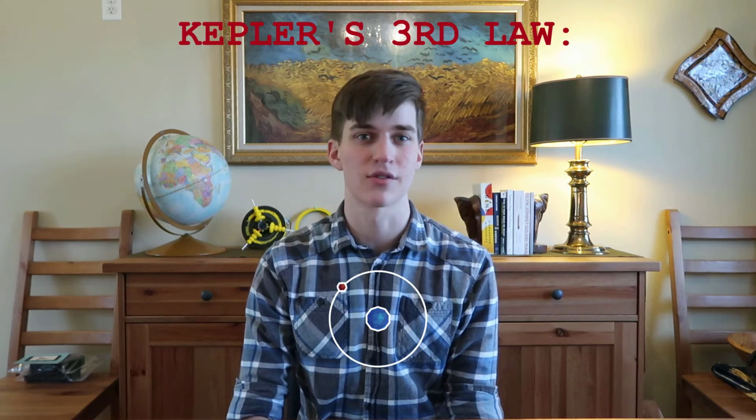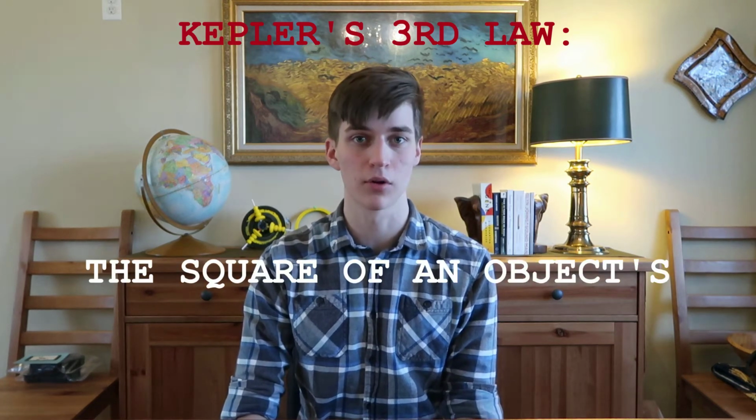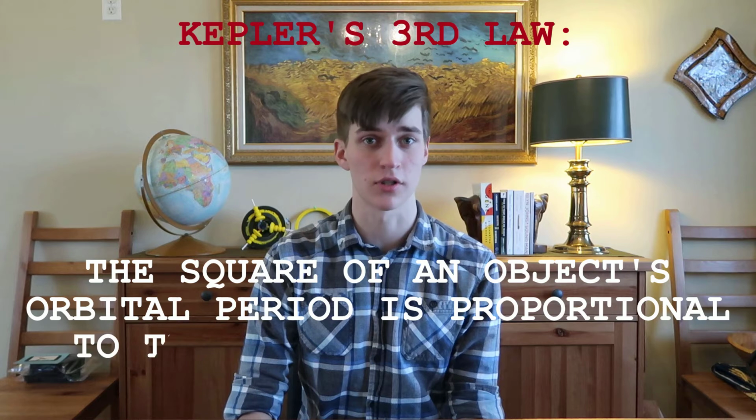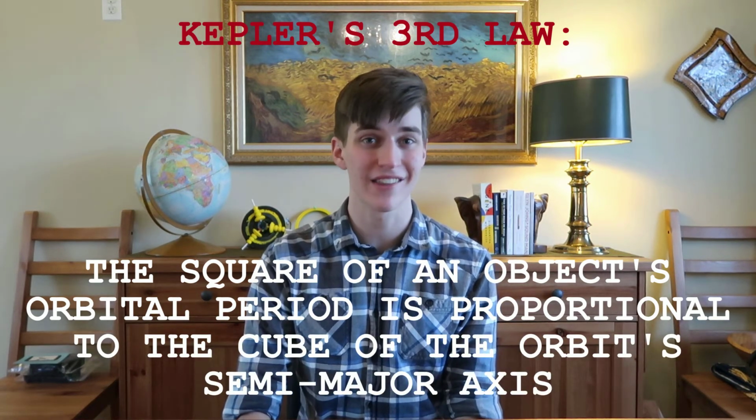Put simply, Kepler's third law says that small orbits are faster than wider orbits. More specifically, it says that the square of an object's orbital period is directly proportional to the cube of the orbit's semi-major axis. Now, if that meant nothing to you, don't worry, because we're going to define terms.